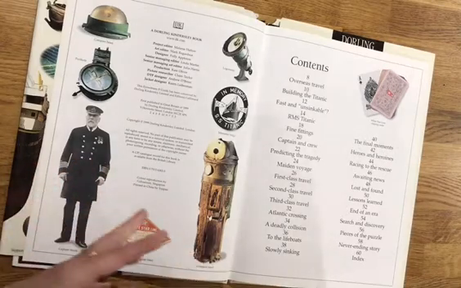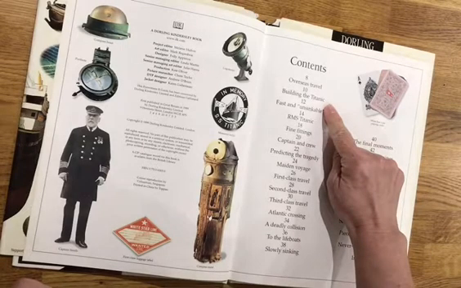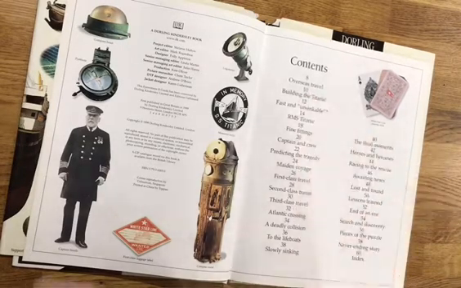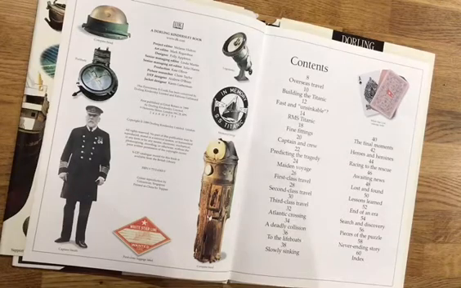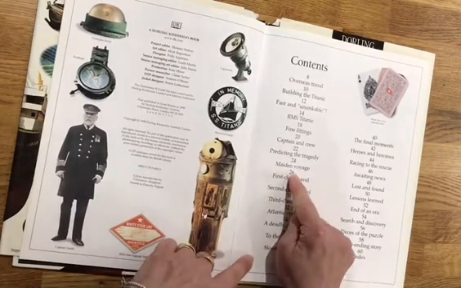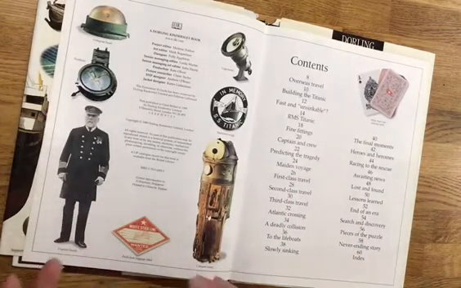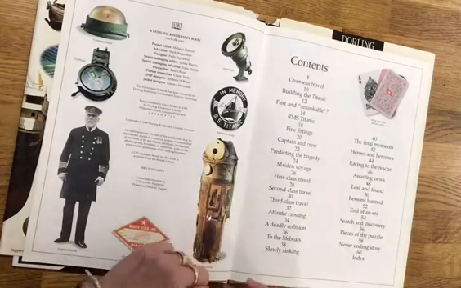So if I want to find out about building the Titanic, then I would have a little look at page 10. If I wanted to find out about first class travel, I'd have a little look at page 26. I don't have to read from the beginning, so that's a big difference between fiction and non-fiction. So let's have a little look.